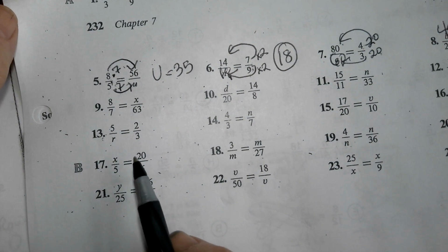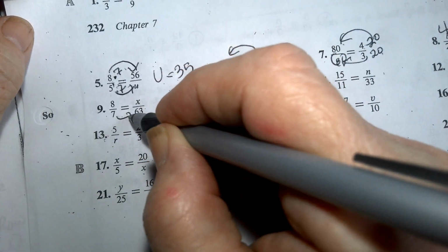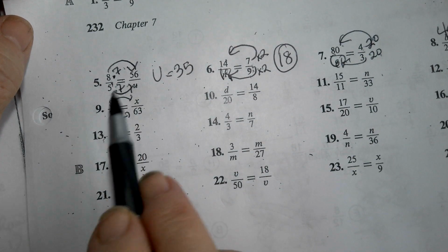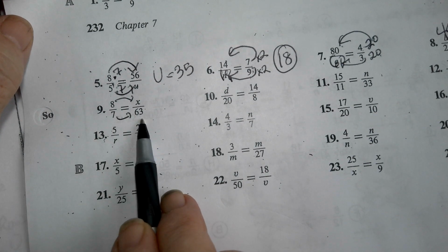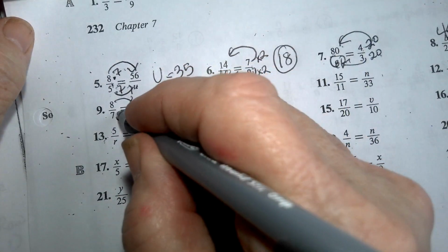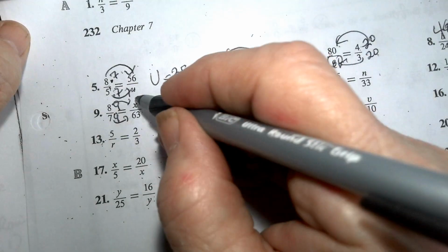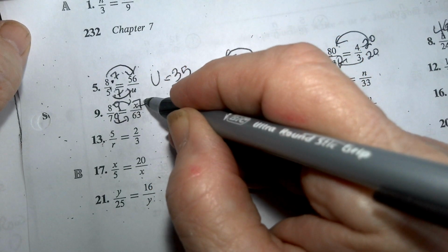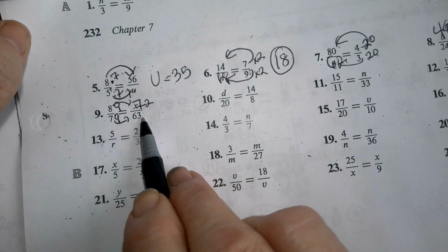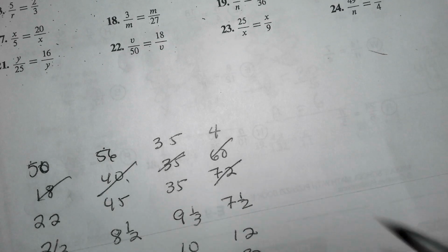By what, Armando? So again, I'm going in the direction of the unknown. 8 times nothing is x. 7 times something is 63? 7 times 9 is 63. So we're going to multiply both of those by 9. So 8 times 9 is 72. My answer is 72. And 72 is a little bit bigger than 63, as 8 was bigger than 7. So that appears to be reasonable, and it's also in our answer bank.